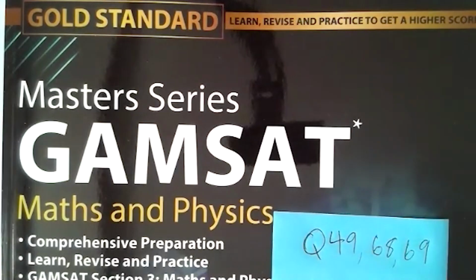Or actually, you just scroll up and click on tests at the top of the page, and then scroll down to the bottom and you will see GS Free. There's no link needed: go to gamsatprep.com and then log in, register.